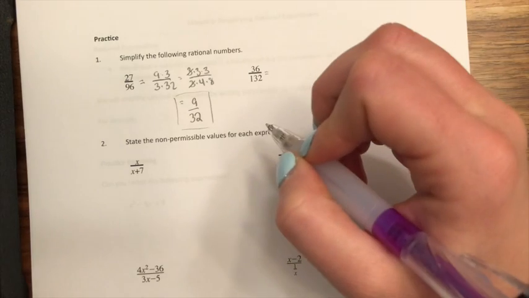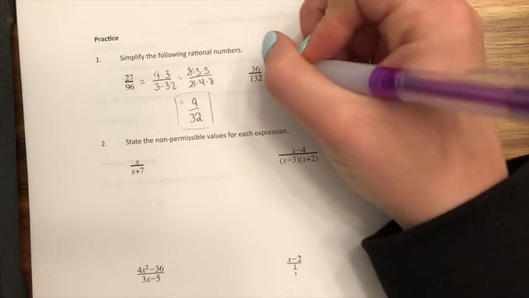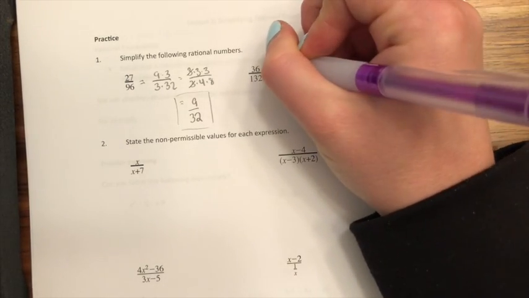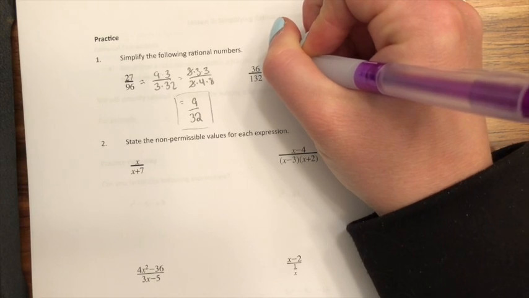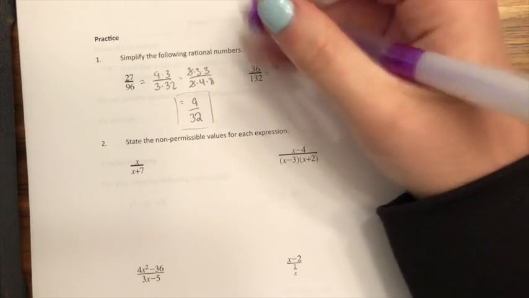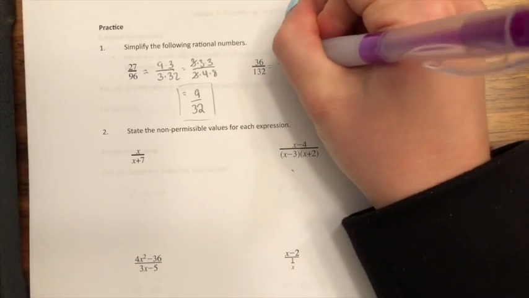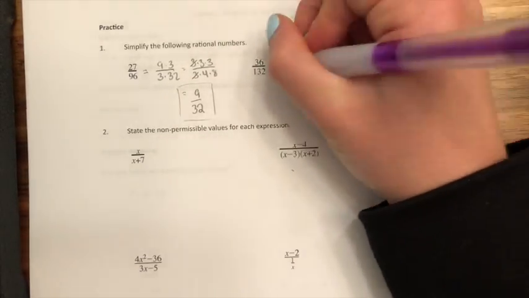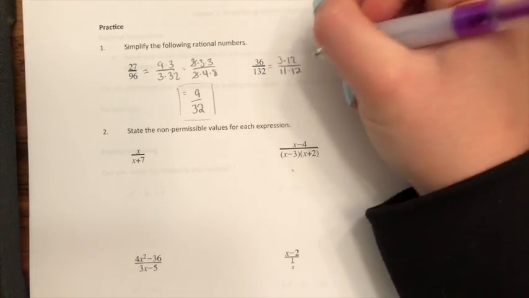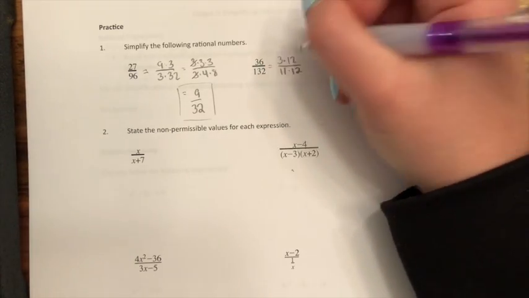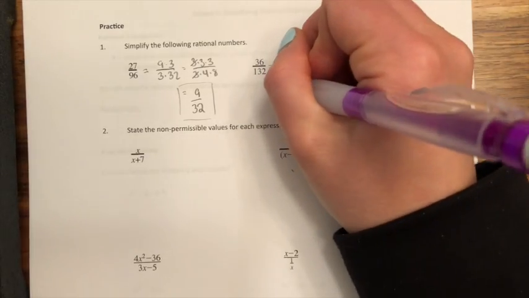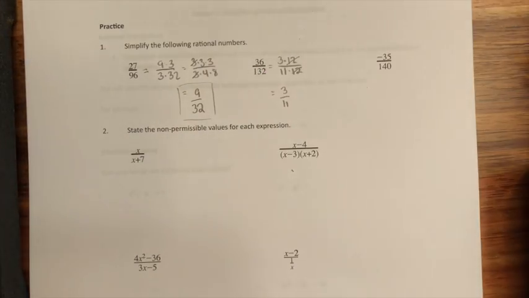It's as simple as that thing can get. Okay, this one, 36, it is 9 by 4, but I'm going to use 3 times 12, and then 132 is 11 times 12, so that's why I wanted the 12s. So the 12s can cancel, and that's 3 over 11.